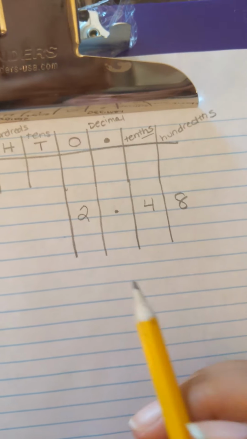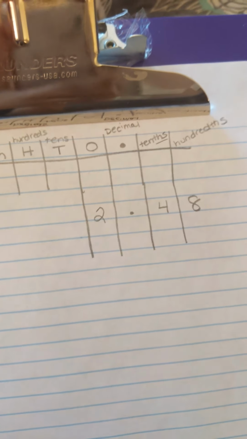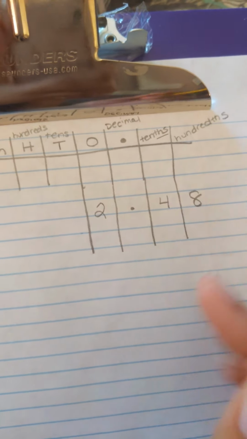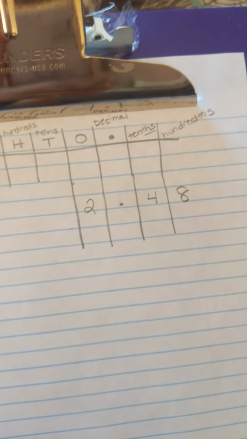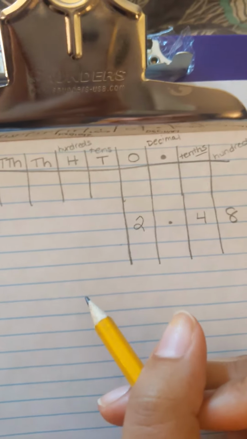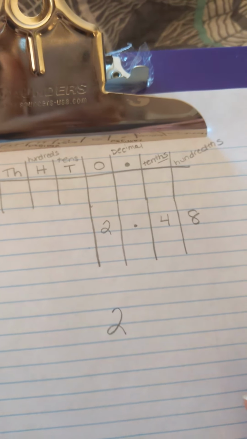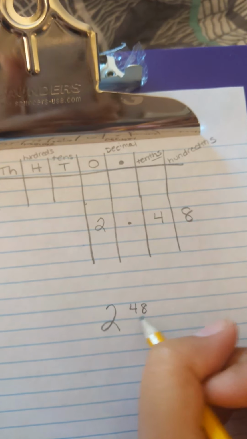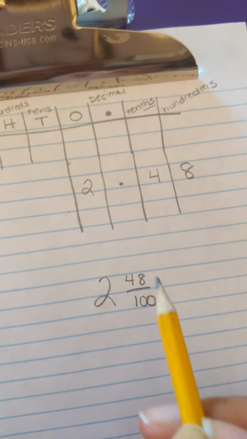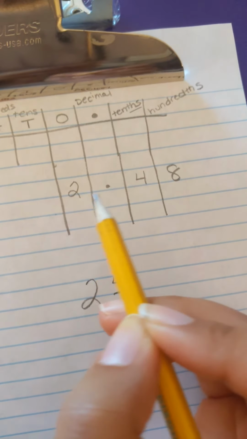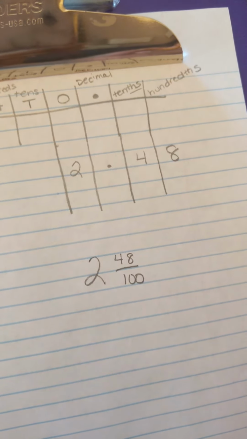Okay, so when we're looking at the place value chart, it's just like how we did place value in the fall. Only now we're moving into those smaller pieces. So 2 and 48 hundredths. If I were to do that as a fraction, 2 and 48 hundredths. Do you hear how we say those the same? Same thing, just represented differently.